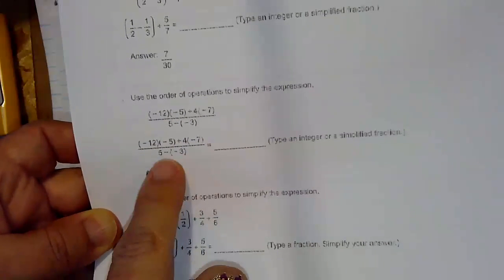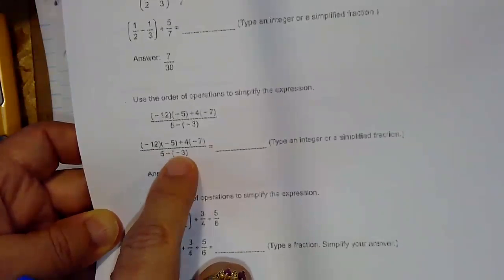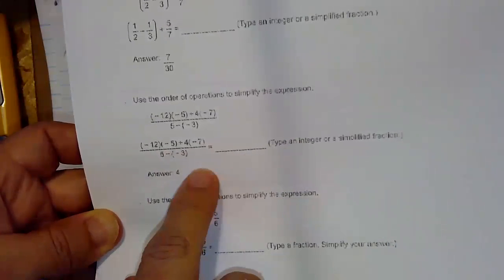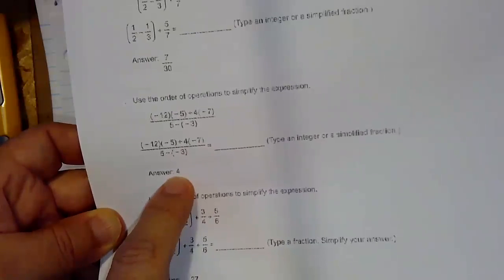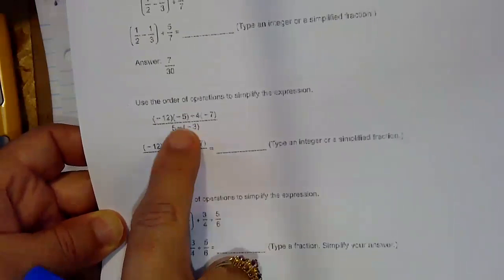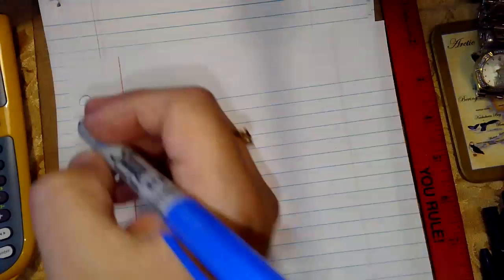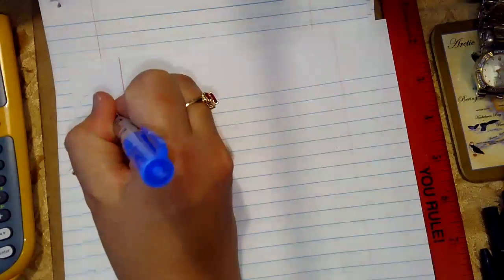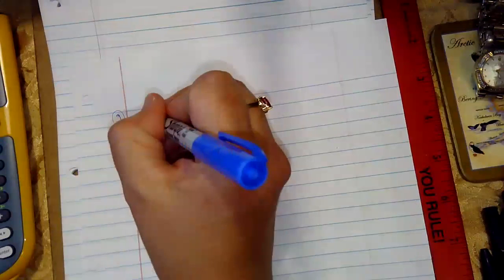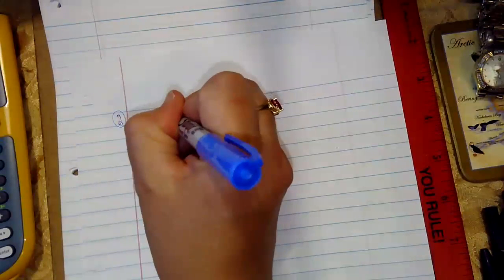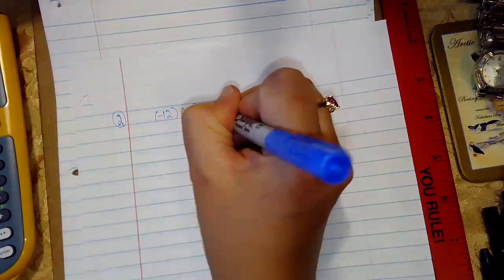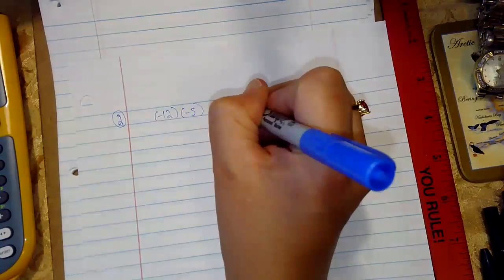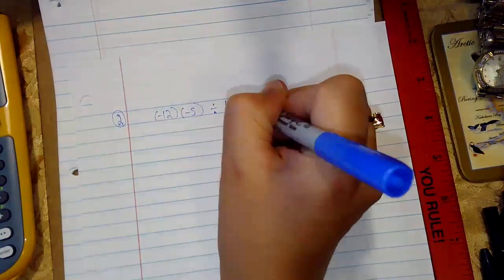And then down here, it looks like they wrote down the problem again. I put down the answer so I can make sure I check my work. So we're supposed to end with 4 when we're done. Let me write down that problem. This is number 2. So we have negative 12 times negative 5 divided by 4 times negative 7.